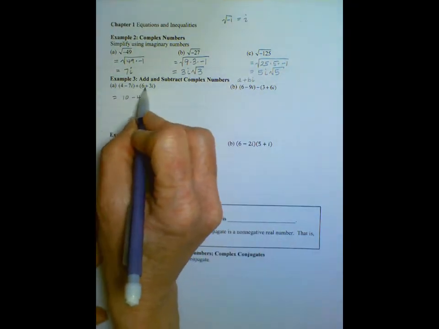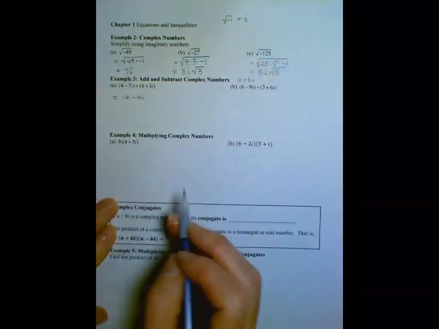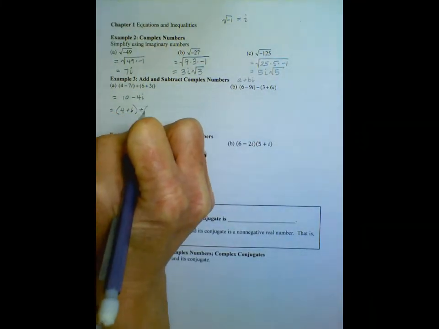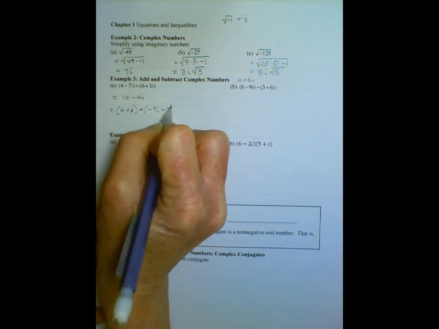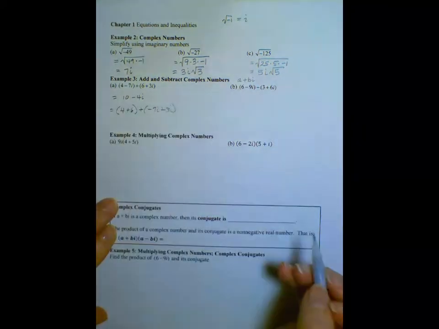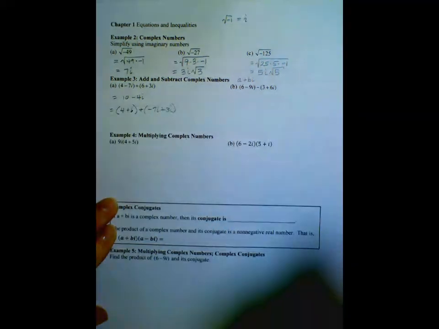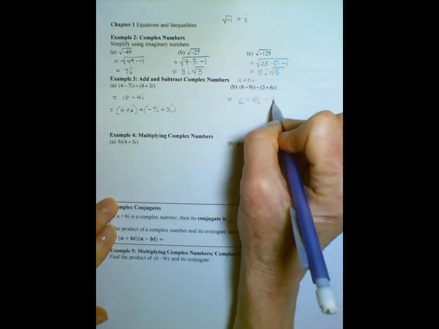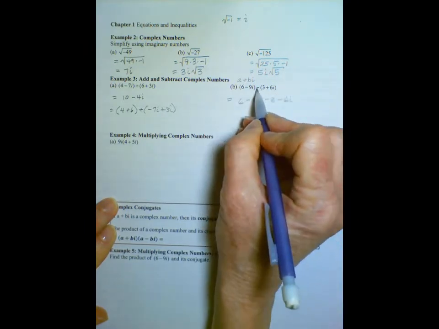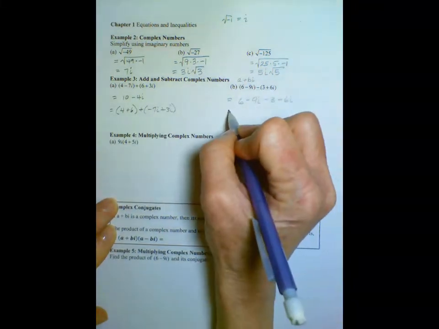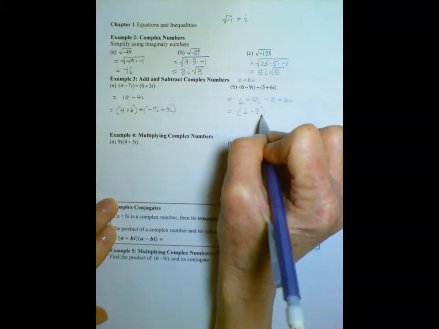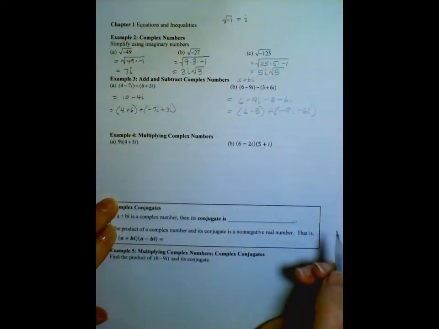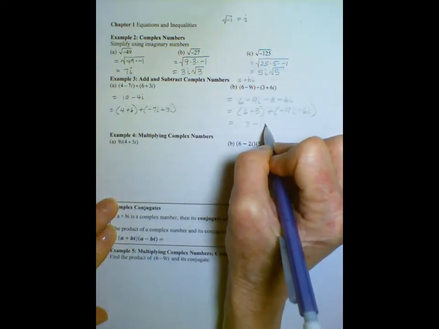For addition, everything on this side was positive. I just got the real parts together. You could take the step to put 4 plus 6 plus negative 7i plus 3i if you like to get to that result, but I don't think you need it. All right, here, subtraction is always a little bit trickier. So I am going to take a moment to distribute my negative because I don't want to forget that the 6i is negative, not positive. Okay, now we could put our real parts together and our non-real parts together to get 3 minus 15i.